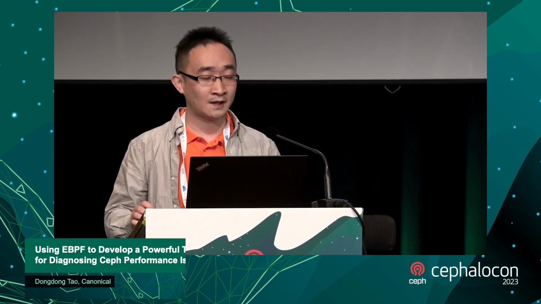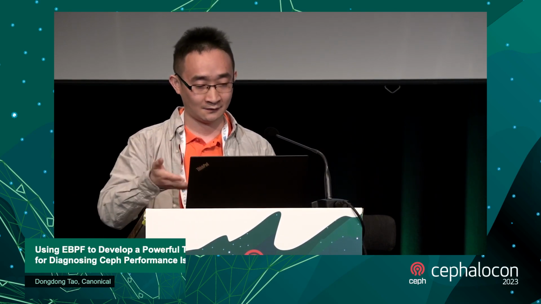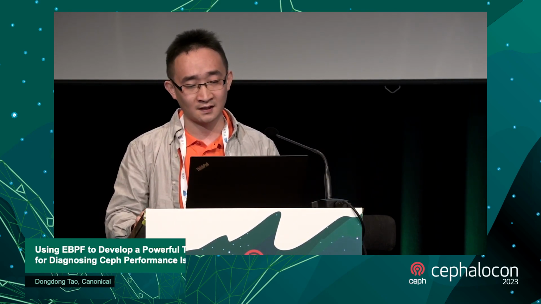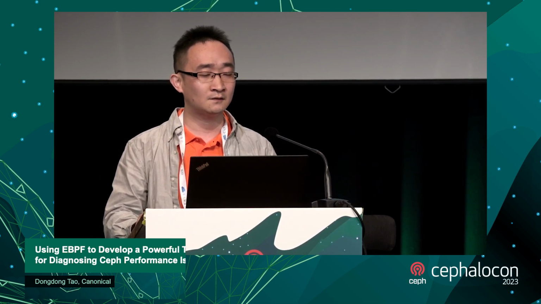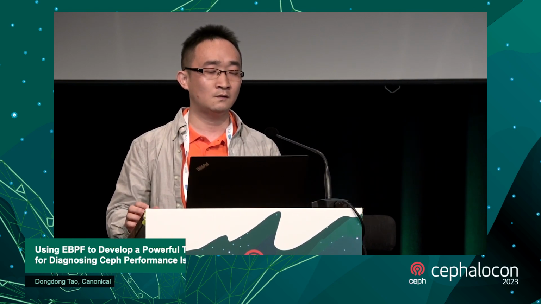So the last way, maybe there are other ways, but I just listed 4. The last one is LTTNG and block-in. So those are static tracing, which means you have to insert the code into Ceph and rebuild it in order to get the info that you wanted. And also the overhead.